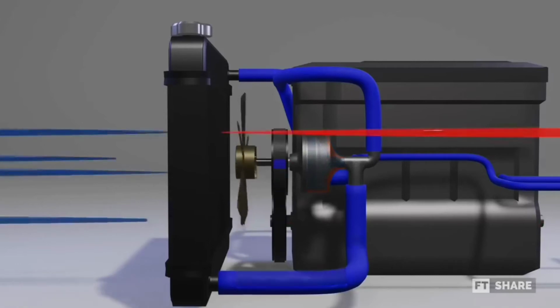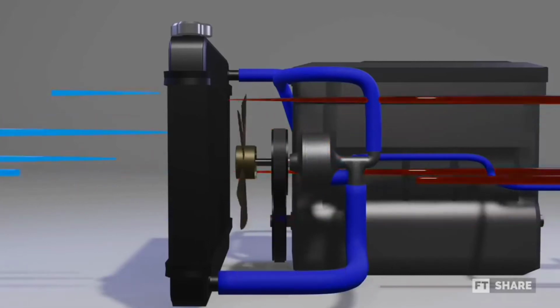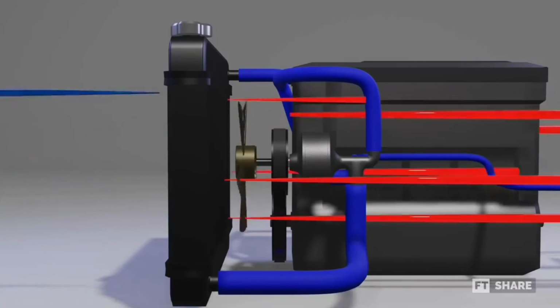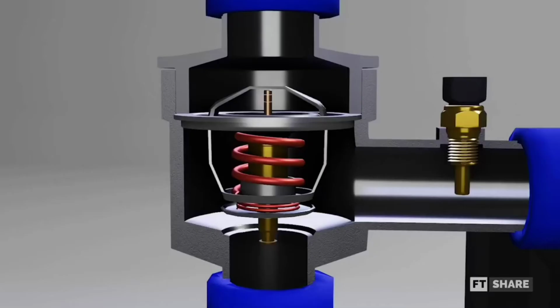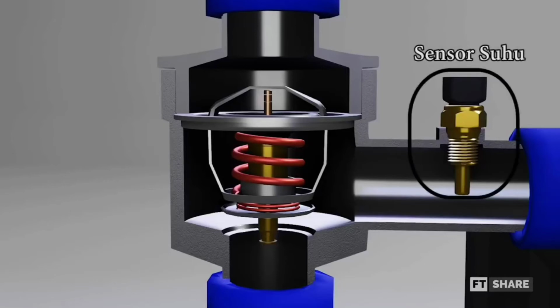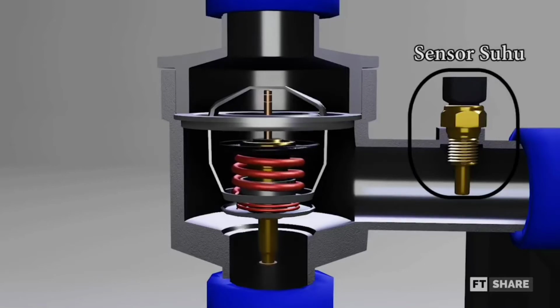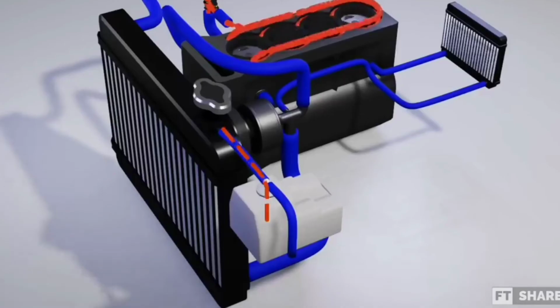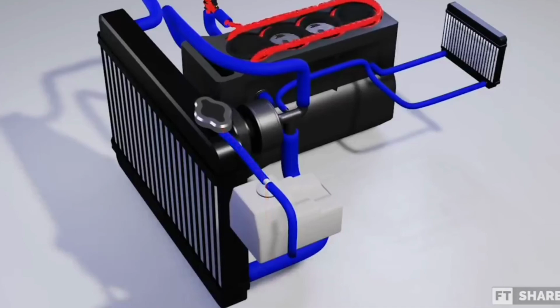Then the engine also needs to be cooled by the cooling system. Therefore, the radiator, thermostat, and reservoir tank are installed. The radiator serves to cool the circulating water to cool the engine. The water will circulate once it has reached the working temperature and the thermostat opens. Meanwhile, the reservoir serves as a place to store water reserves.